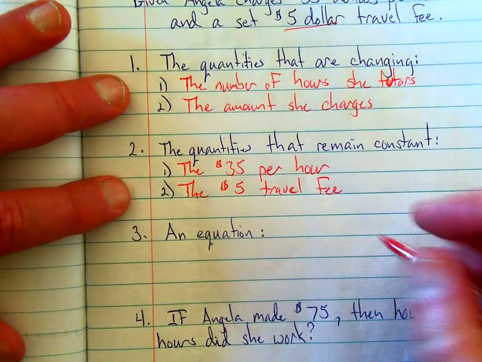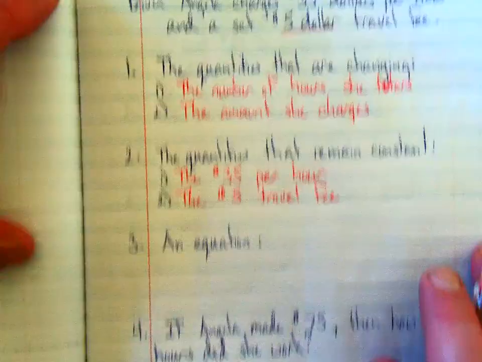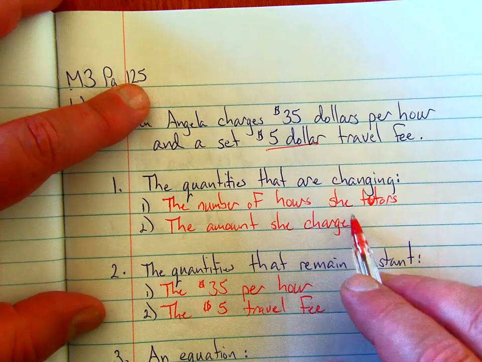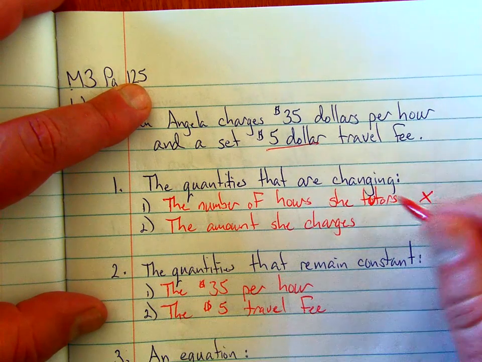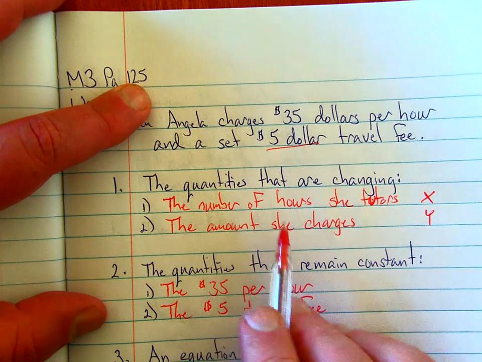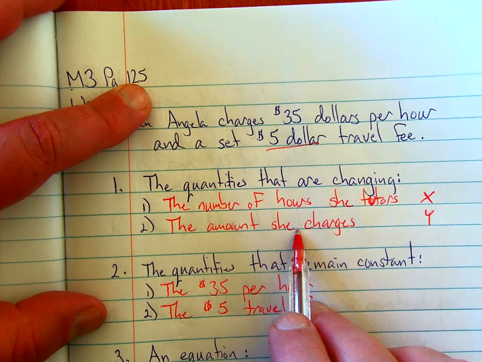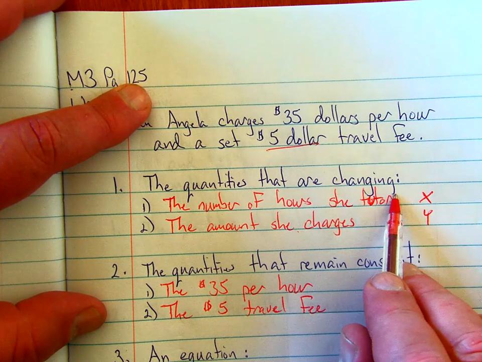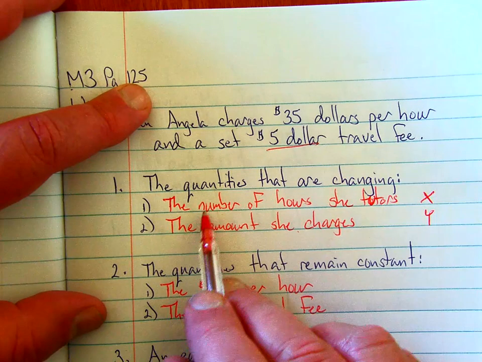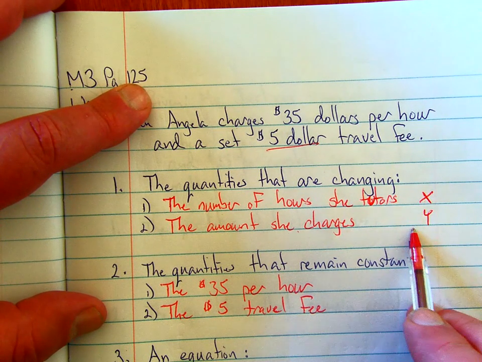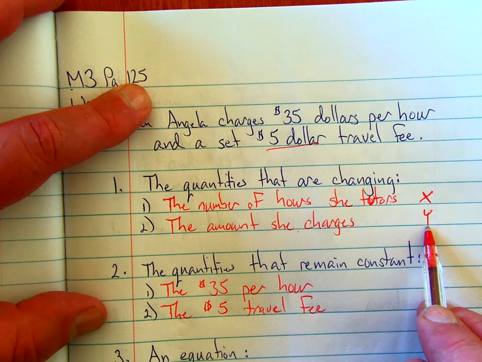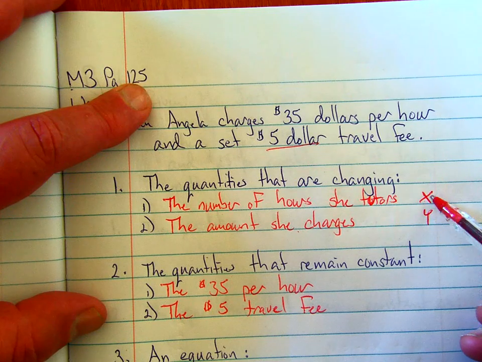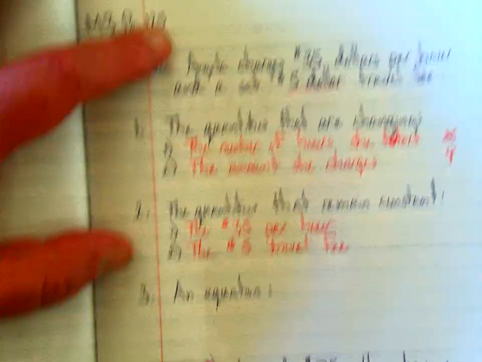So an equation for this. Let's take a look at the quantities that are changing. The number of hours that she works, I'm going to let that be X. And the amount that she charges is Y, because how much she charges depends on how many hours she works. So the independent variable is the X, the dependent variable is the Y. Y depends on X.